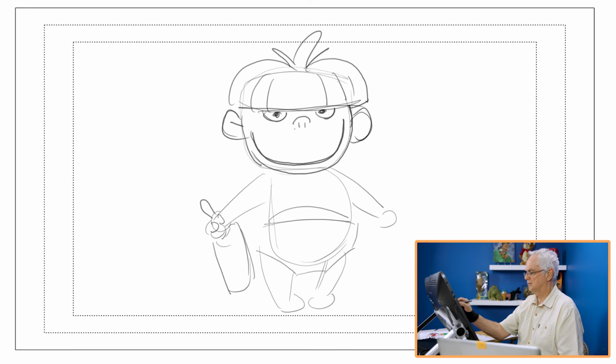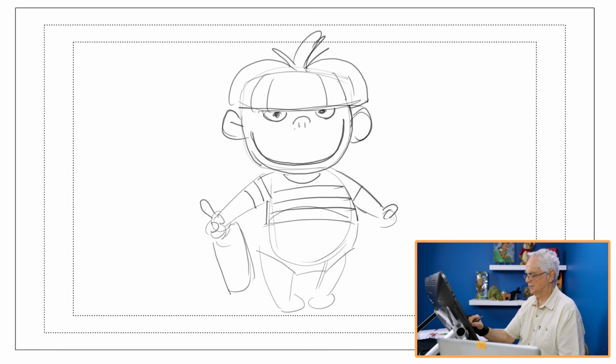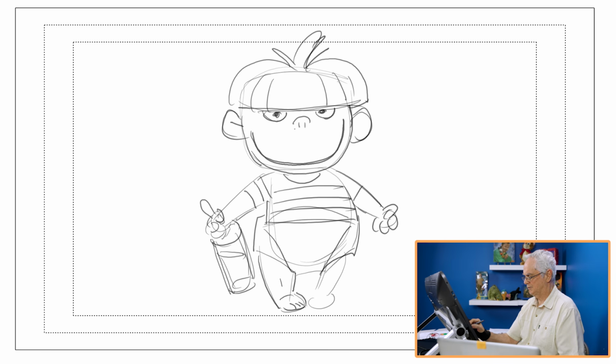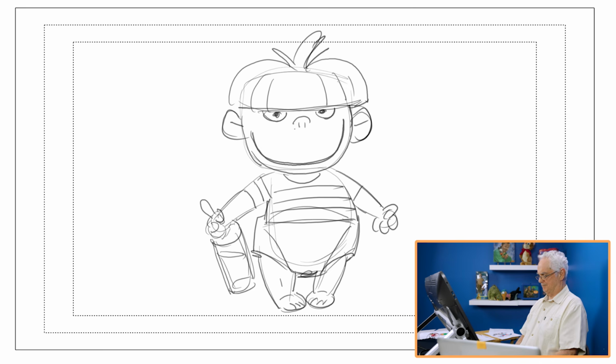Define these ears a little bit more, and he wears a little striped t-shirt. There are little hands, a little baby bottle. It's about half full. And then his oversized diaper and his cute little legs. Get some definition on his feet. So this kid prances around on the game board, and whenever an opponent or something gets in his way, he bangs it with his little baby bottle. So there's my guy right there.